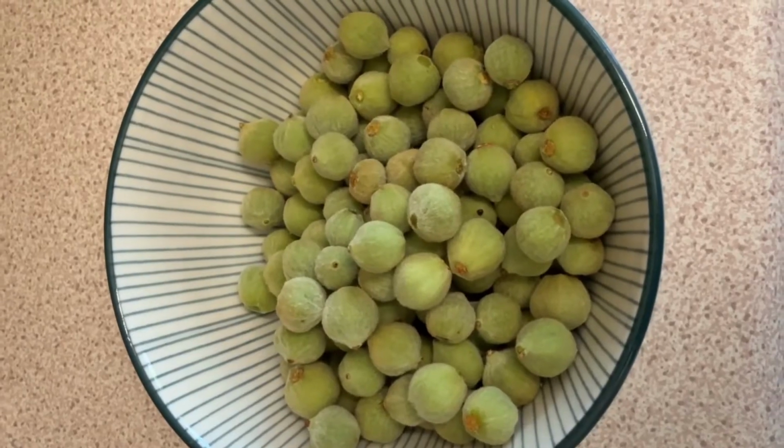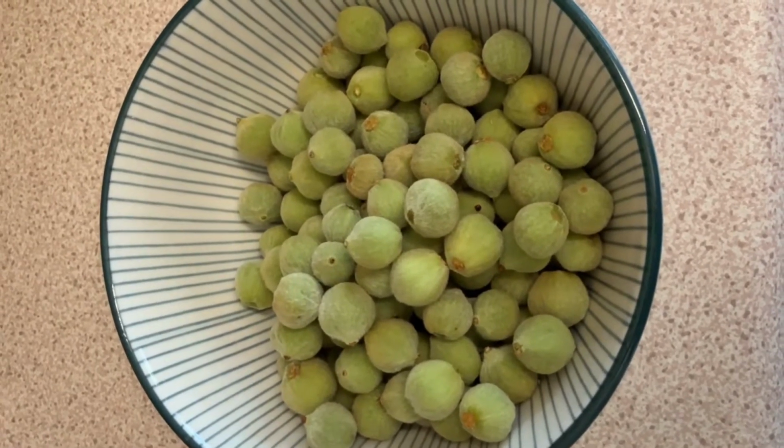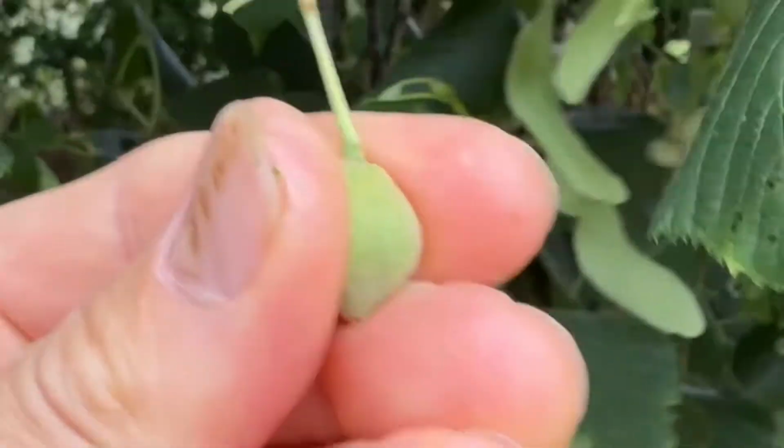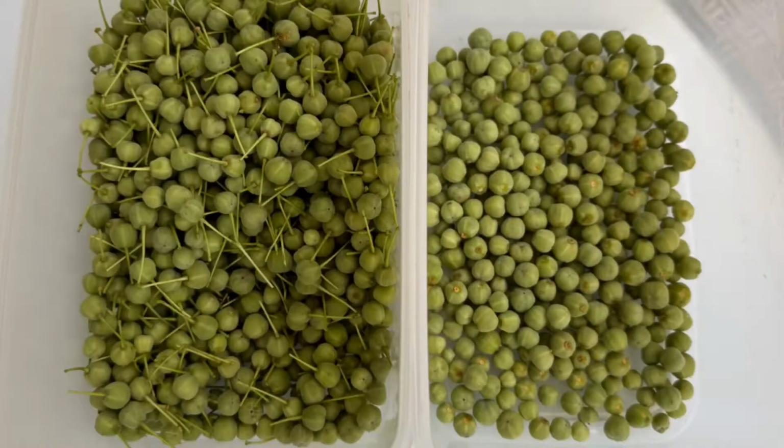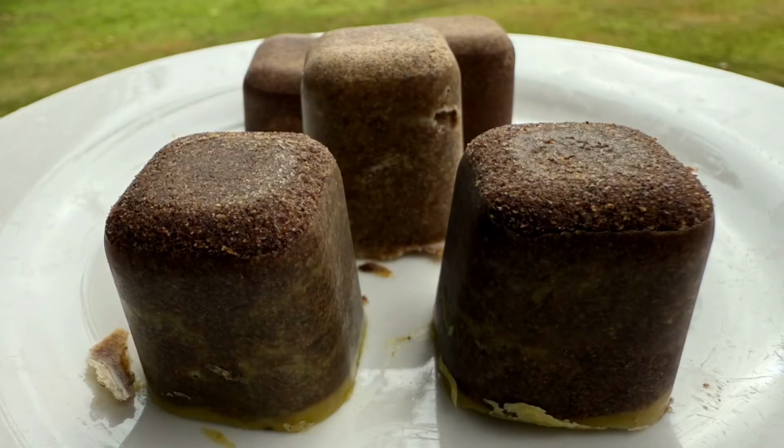70 grams does only make a small amount of chocolate, which is fine if you just want to try it, but normally when doing this, I'd use around 300 to 350 grams worth to make about 50 grams worth of powder so I can make a good batch of chocolate.